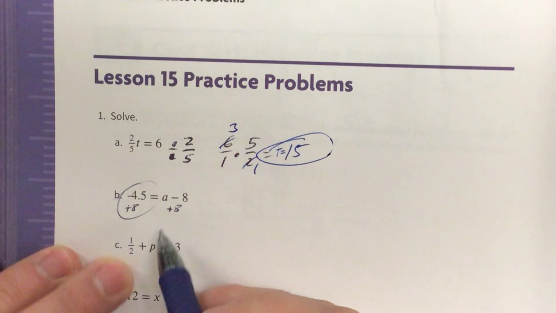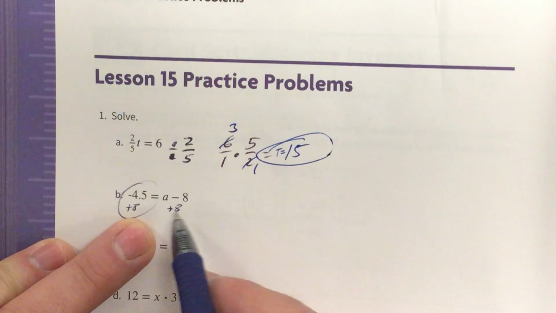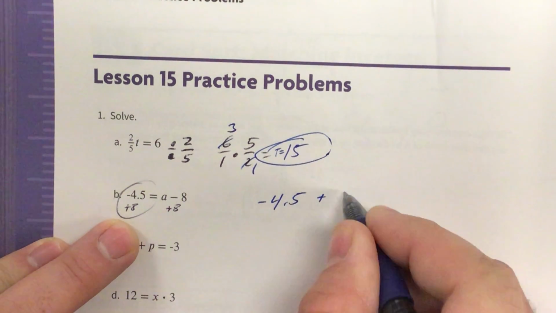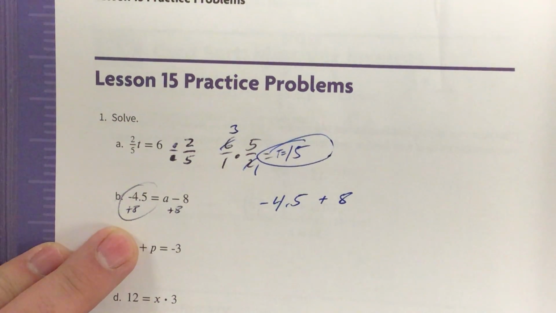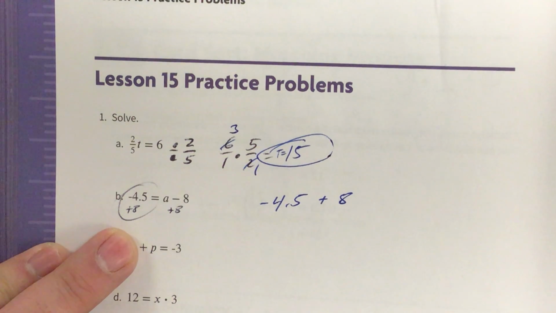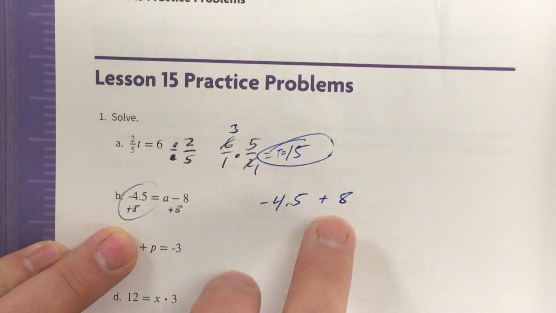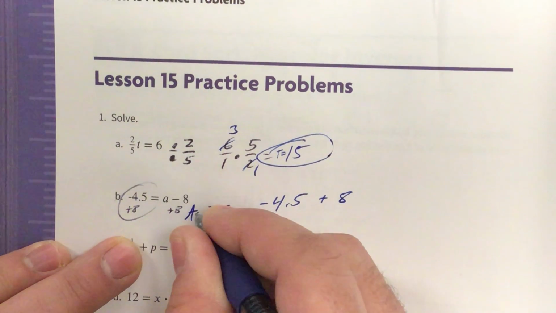This one, again, we set up. We look at our variable here. On the side of the variable, it is a minus 8. The opposite of a minus 8 is a plus 8. So negative 4.5 plus 8. Signs are different. We should know what we need to do. Georgia. Not negative. Look which one's larger. The 8's larger, so it needs to be positive. 3.5.